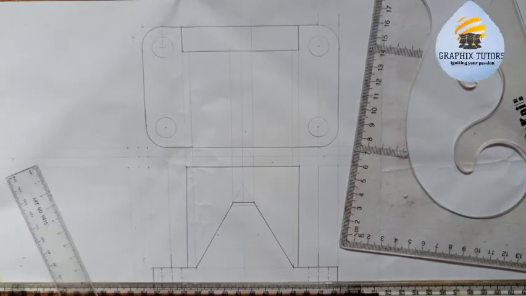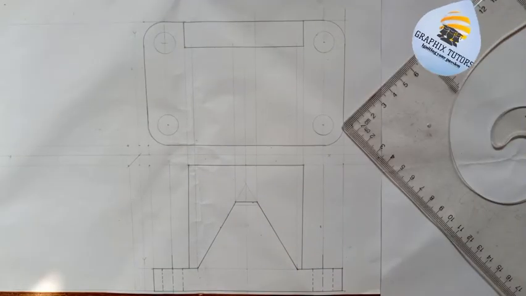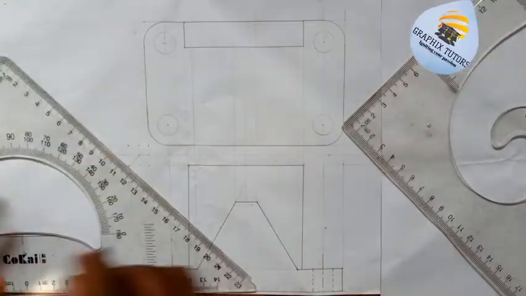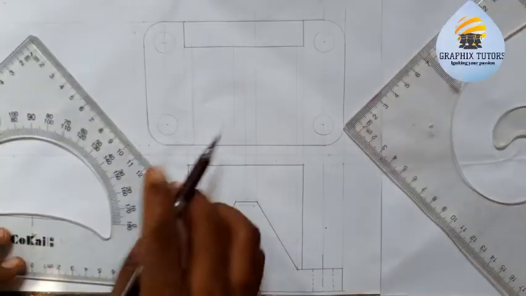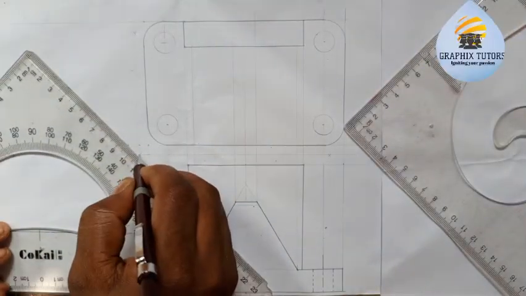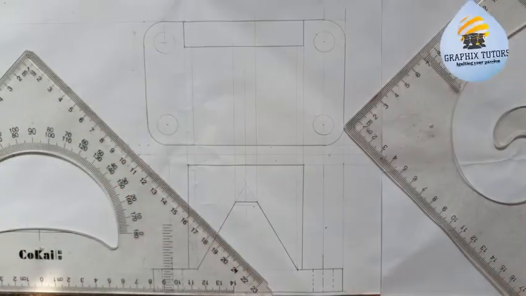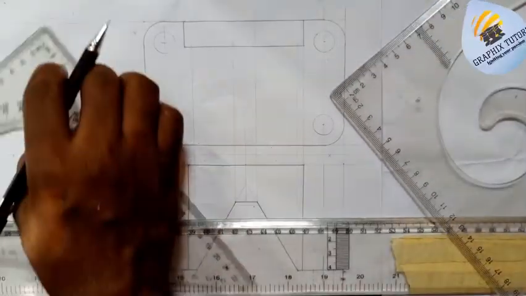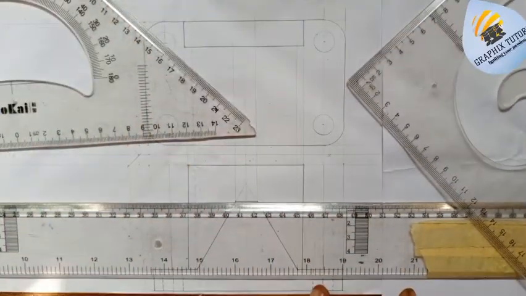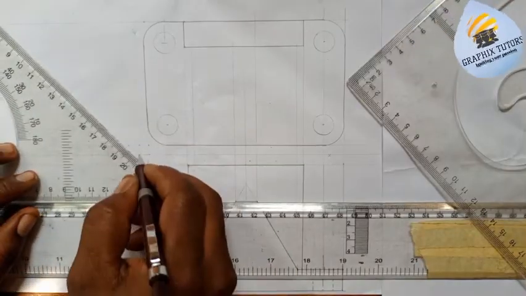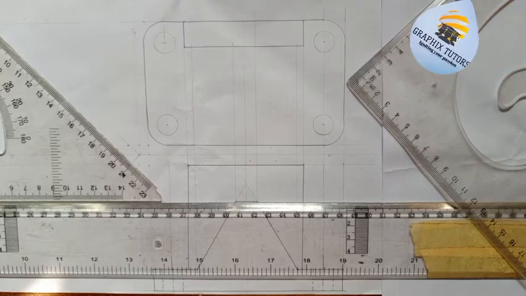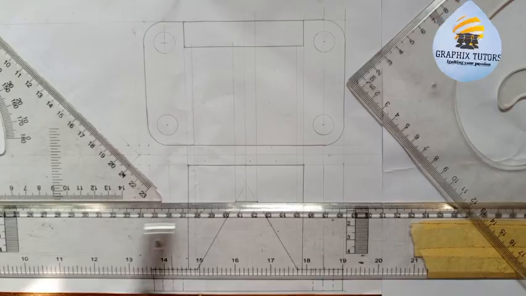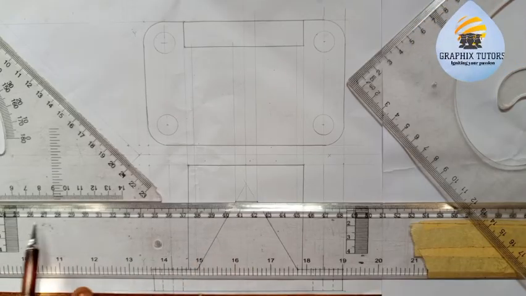Just use your 45-degree set square. I'm going to project this angle here, this point center here. I'll project it. So let me take it up a little bit. So I'll project it from here to go up here. Right? So when I do that, because your end view should be close to the elevation, opposite the elevation, as in opposite the elevation.